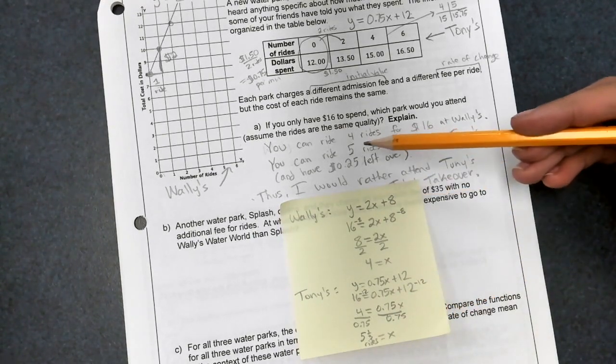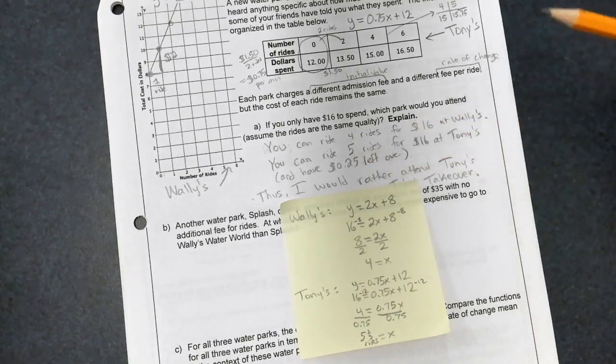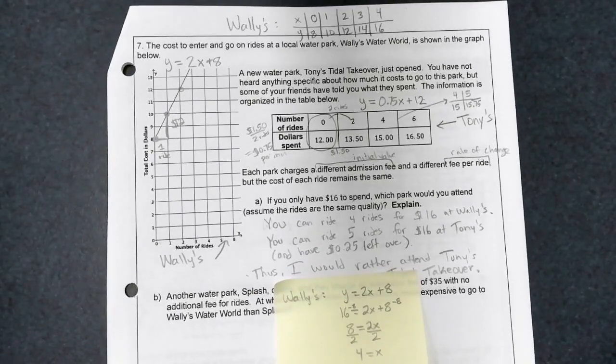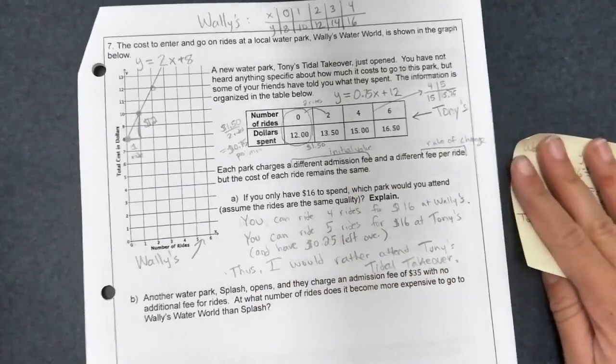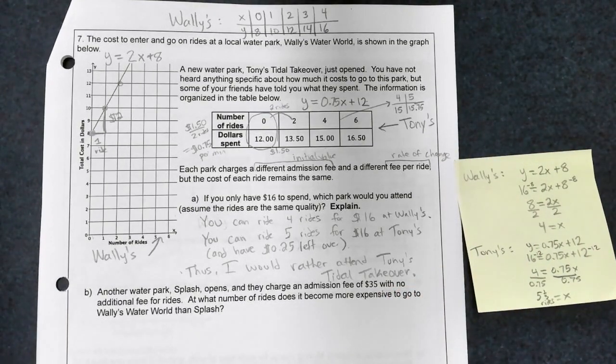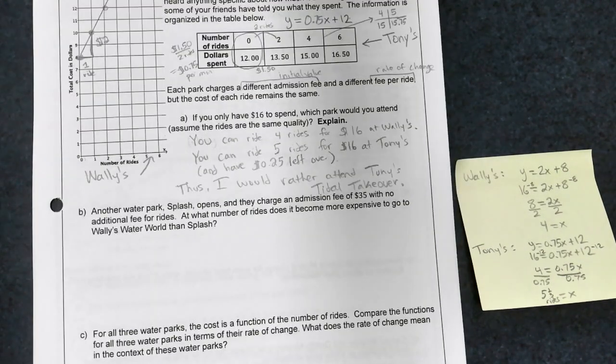You don't have enough money for 6 rides, but you do get to go on 5 rides. So again, you can figure it out that way. Okay. Again, it's totally up to you which you prefer of those methods, or any other method, as long as we can figure out this data about 4 rides at Wally's for 5 for Tony's. Okay, we've already done so much work and we're still only on part B.